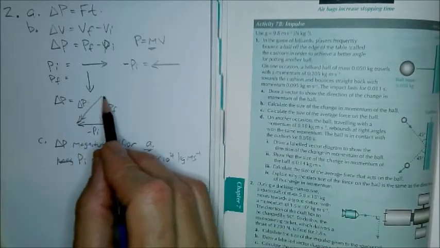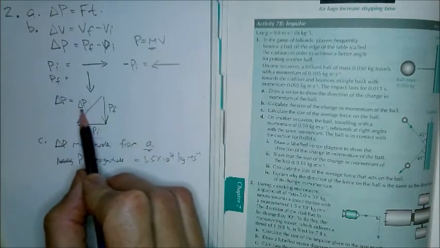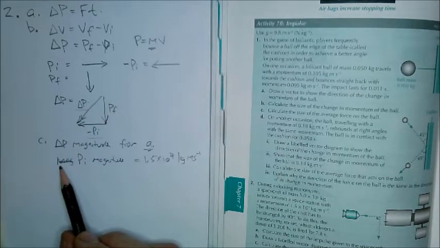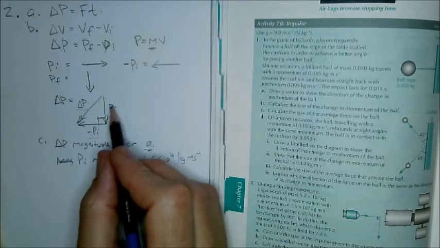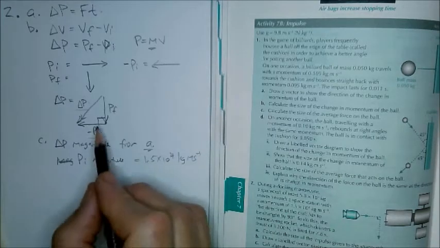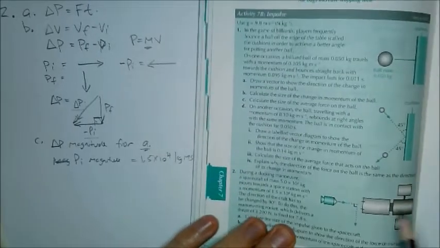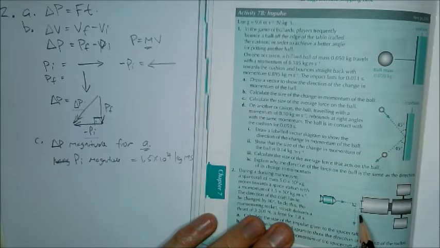And here's your vector diagram. So you know this one and you know that one. That means that you can use Pythagoras' theorem to work out the final momentum. How do we know that this is a right angle? That's going to be the question that someone is going to ask. Well, in the drawing here, there is a right angle shown between the initial path and the final path.